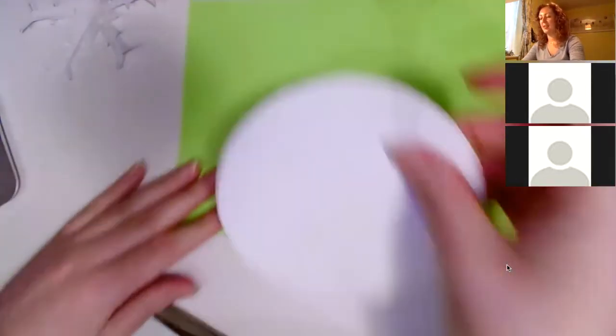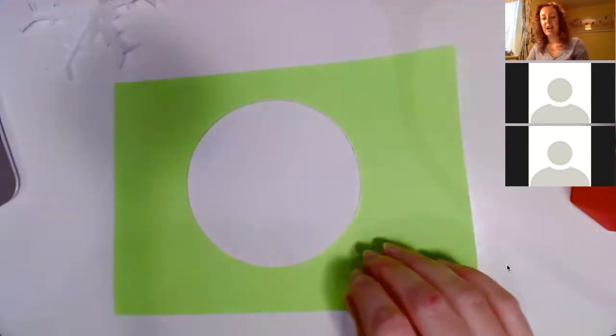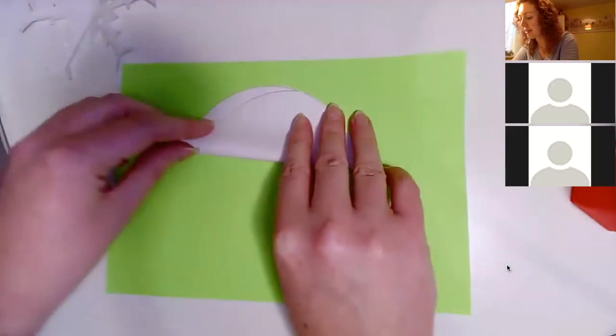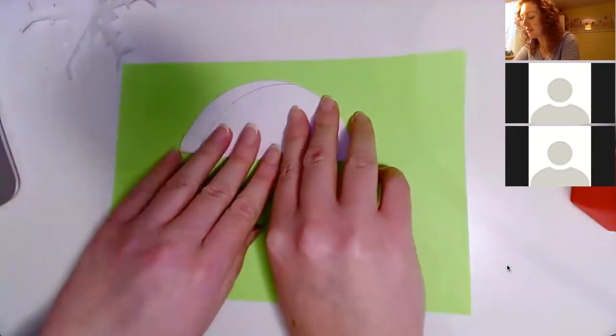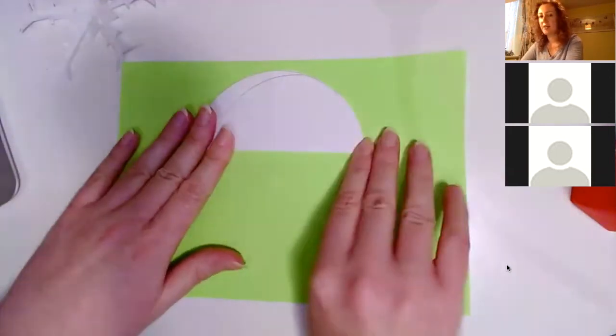Okay, so again, I'll put it on the background so you can see it. Now we have our circle. And what you want to do is fold it in half. Ignore my pencil markings on the back. Yeah, that's fine. So you want to fold it carefully in half.